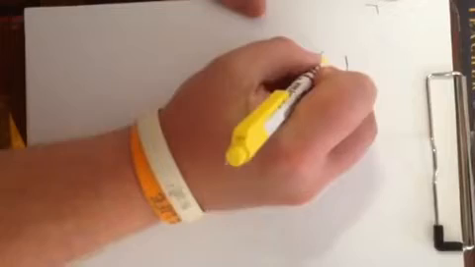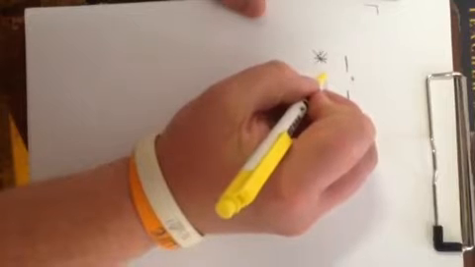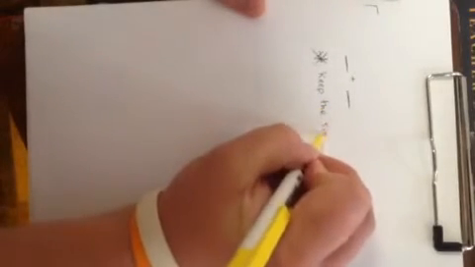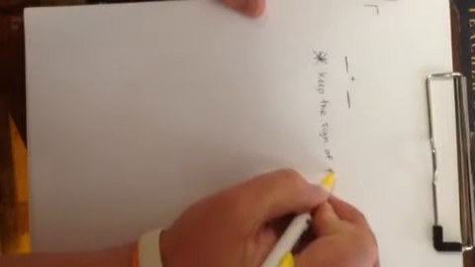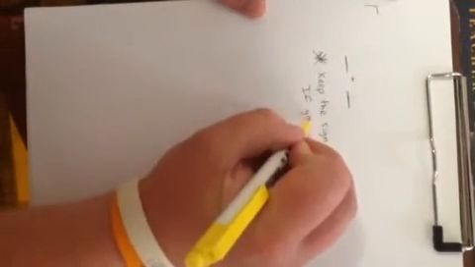Number one, if your signs are different, you keep the sign of the larger value.